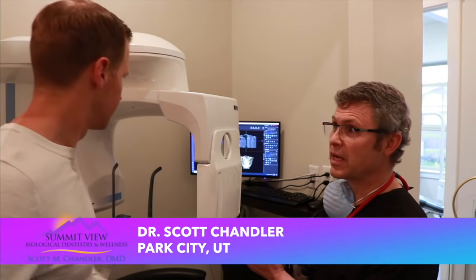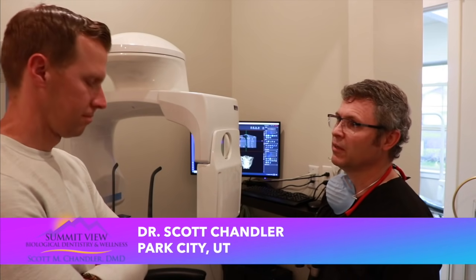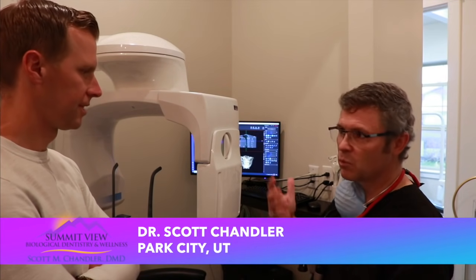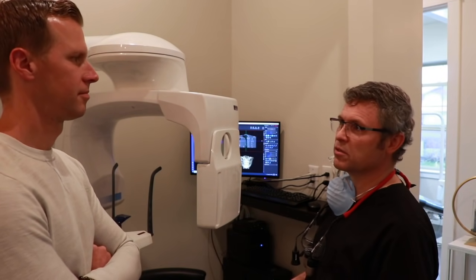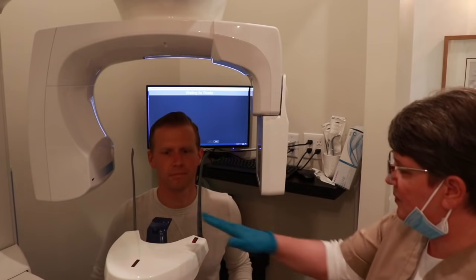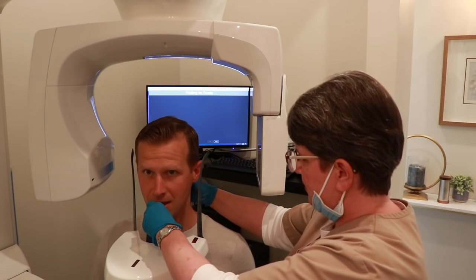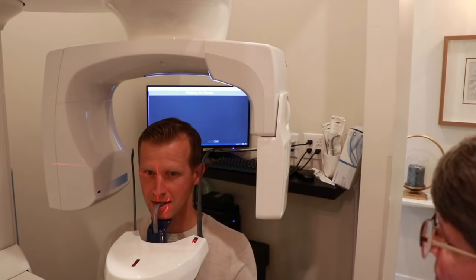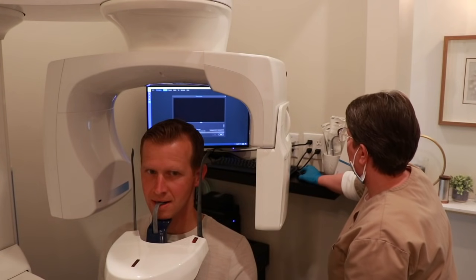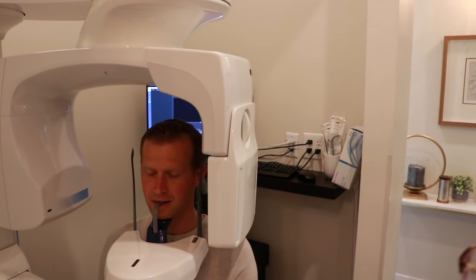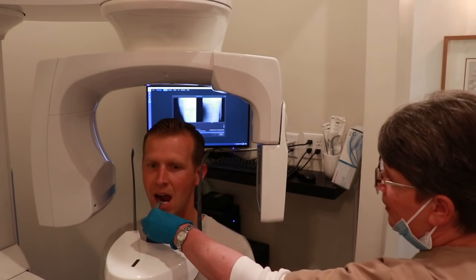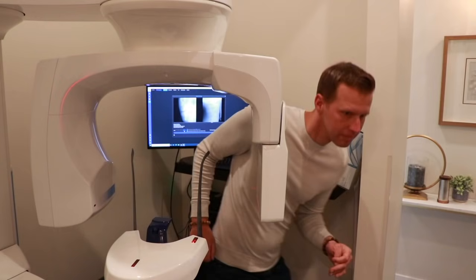Okay, so this is our 3D X-ray, also known as a cone beam machine. And so we're going to start by taking a 3D and a 2D image. Then we'll get you back, we'll take some photographs and other X-rays, and then we'll sit down and go through everything. Does that sound like a plan? Let's do it. Okay, thank you. So your chin will rest here, sitting up real straight. Good. It's just going to rotate around you. All right, so we'll have you close your eyes again and just hold still. Okay, we'll go down the hall.